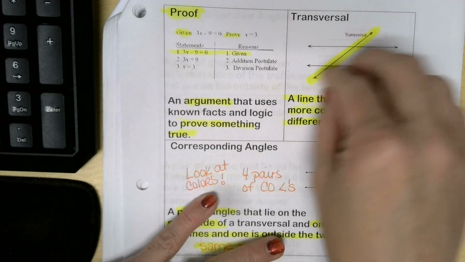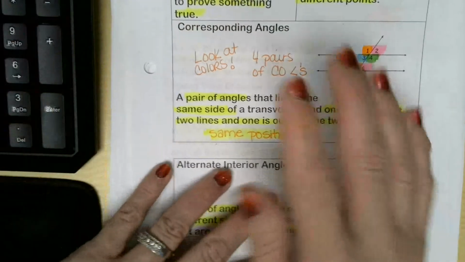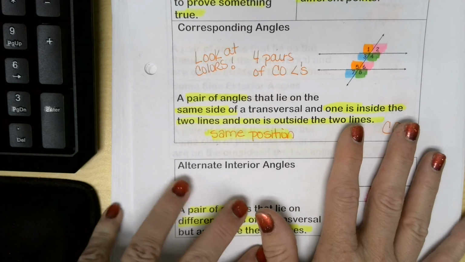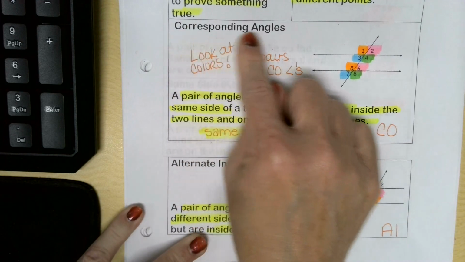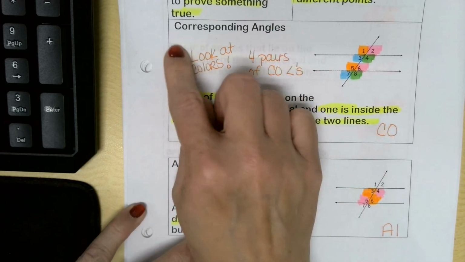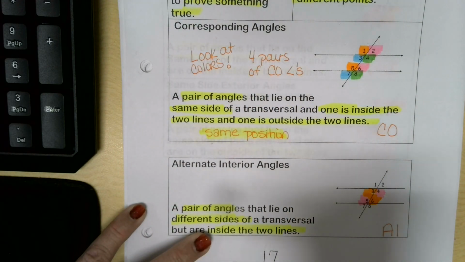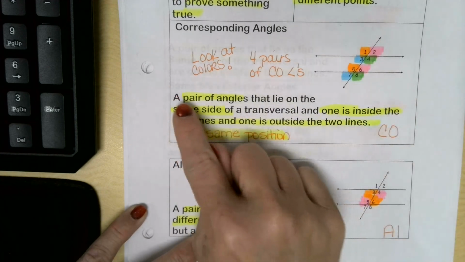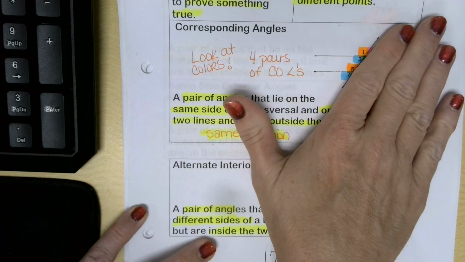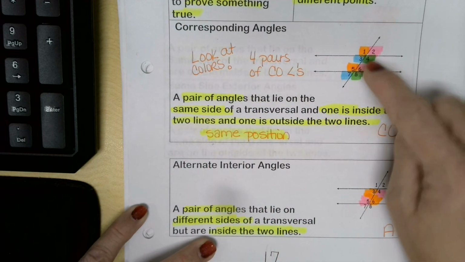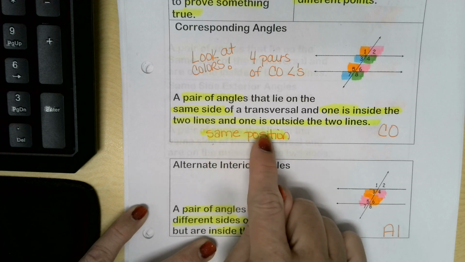When they are parallel, we have some certain angle measures that happen, but that'll happen in the next set of notes. Okay, so we have 5 names of angles that show up when we have 2 lines cut by a transversal. The first one is called corresponding angles. So when you're corresponding, you're connected in some way. The way that these are connected is that they are in the same position. It's a pair of angles that lie on the same side of the transversal, and one is on the inside of the line and one is on the outside of the line. I like to say that they're in the same position.